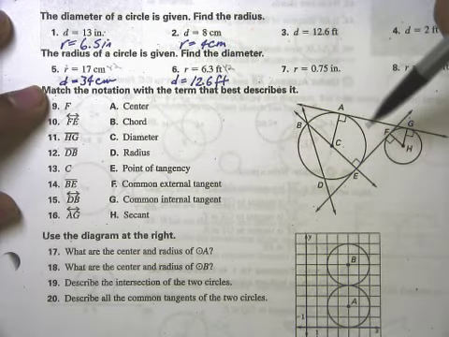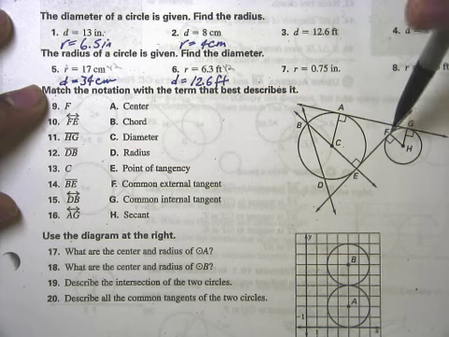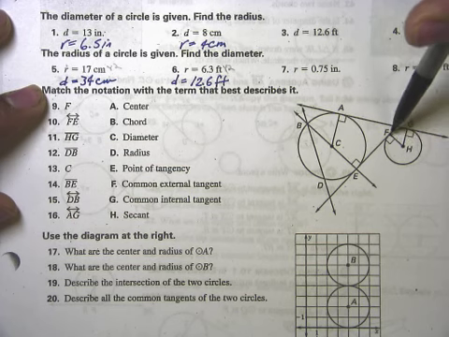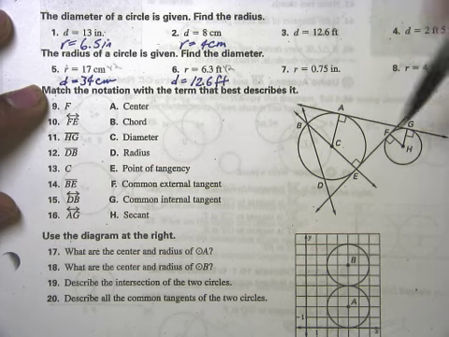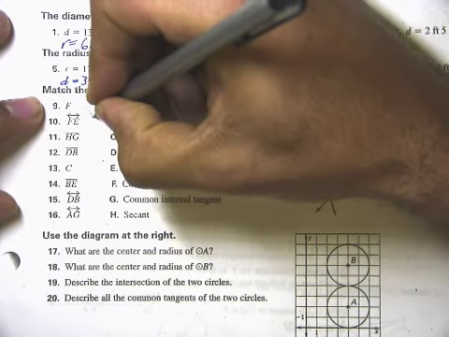Number 9, F. Well, if we look at F here, we notice that F is a tangent point, a point of tangency to circle H. We can just see F is just a point here. So that means that it's a point of tangency to circle H, and that would be letter E.